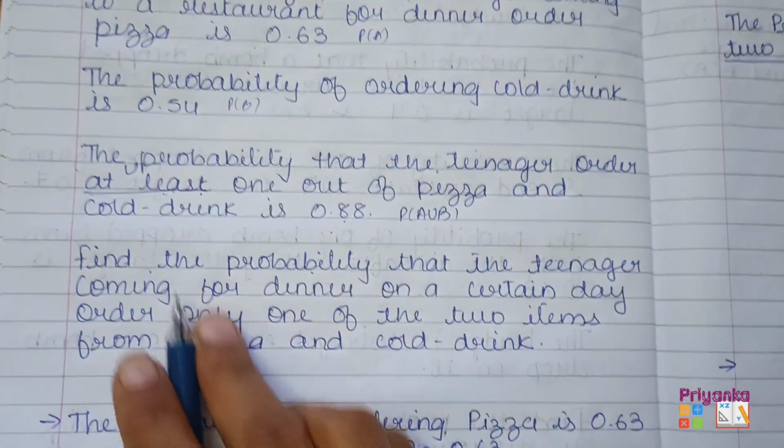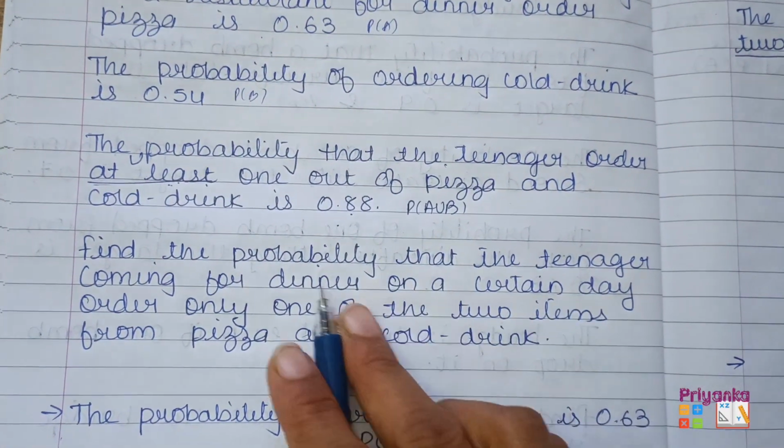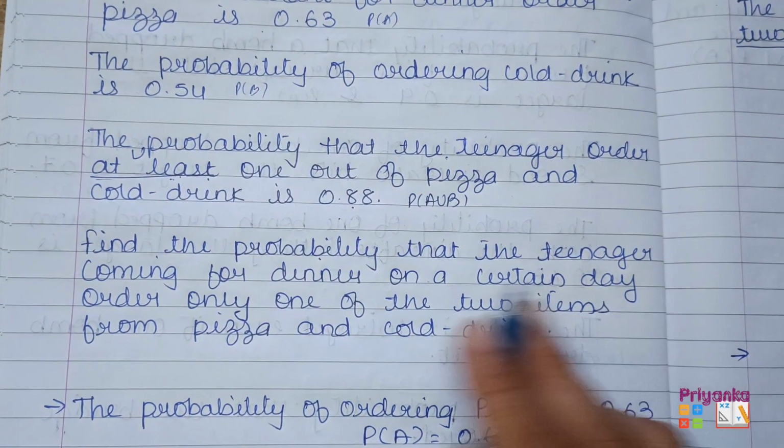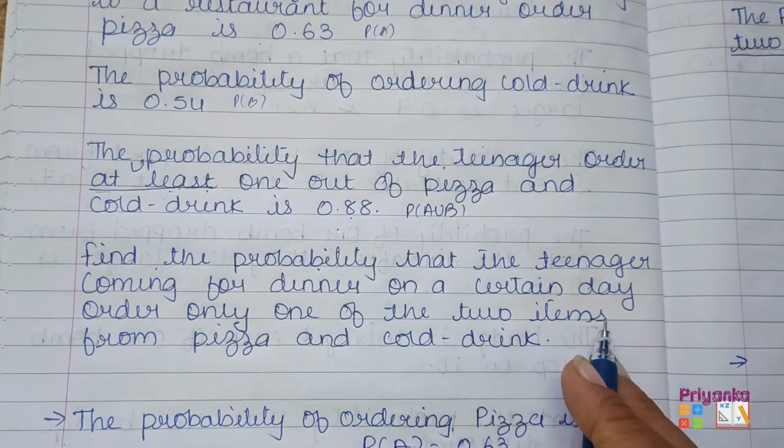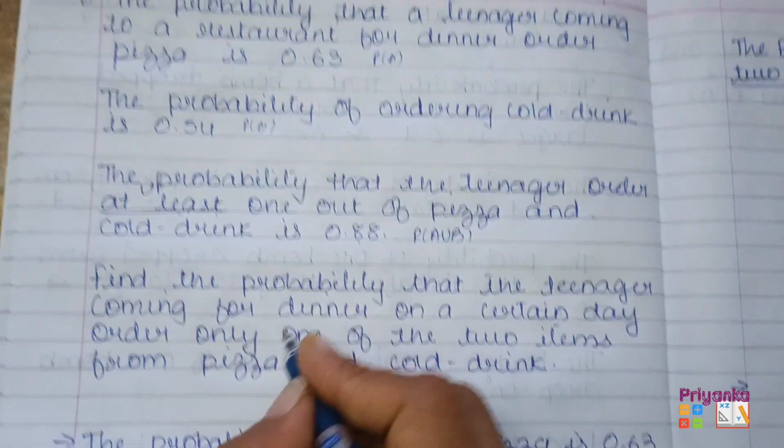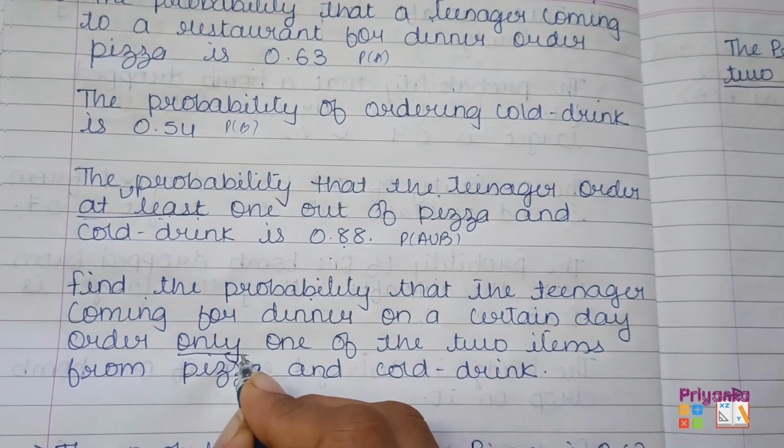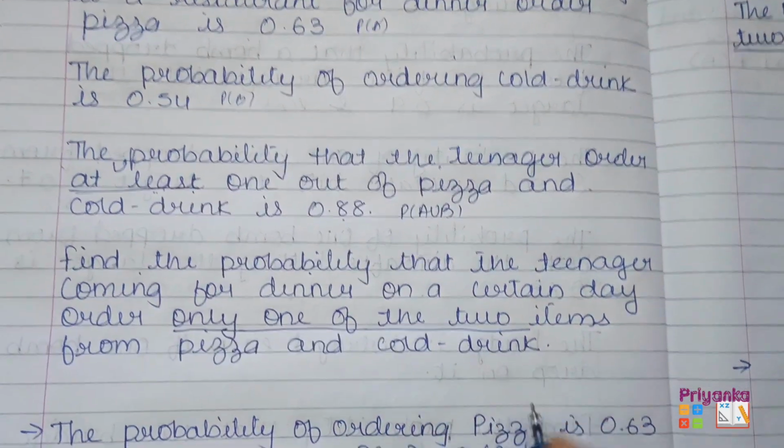Then the question is asking: find the probability that the teenager coming to dinner on a certain day orders only one of the two items, pizza and cold drink. So here they suggest only one of the two items.